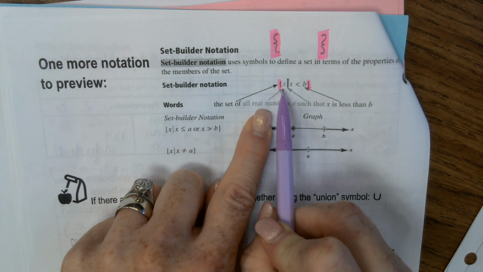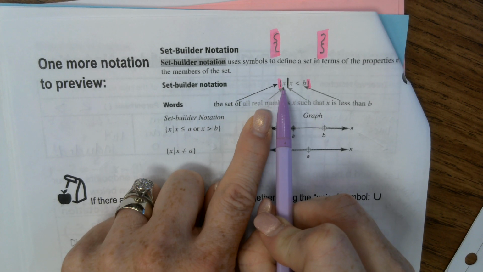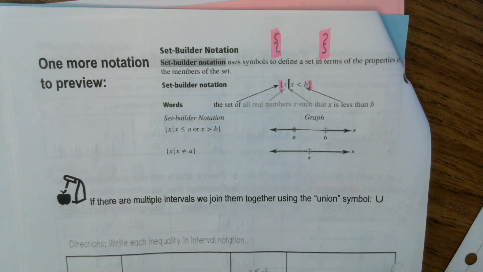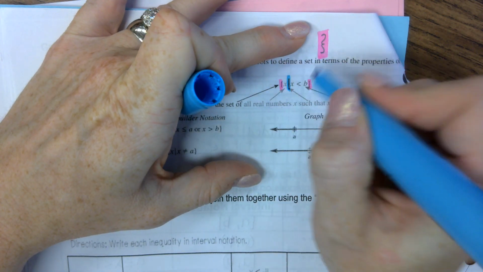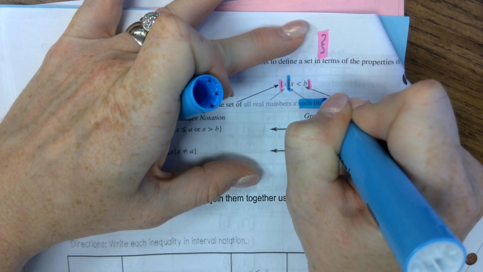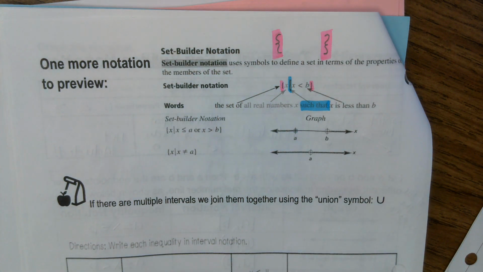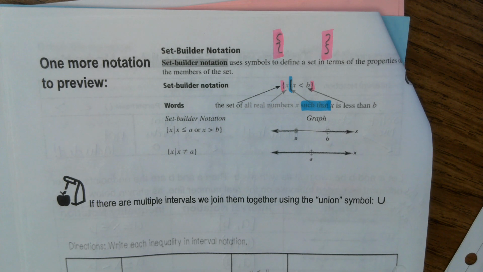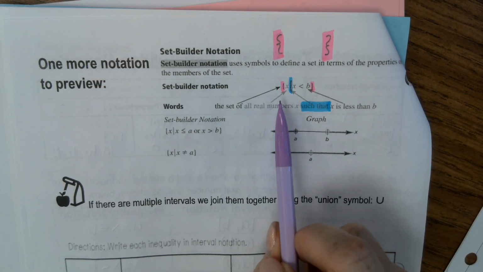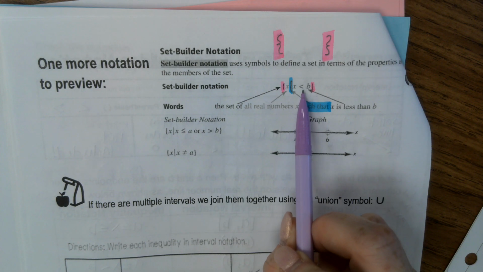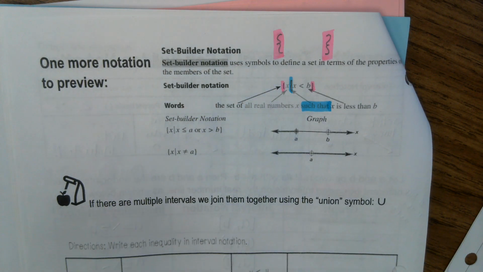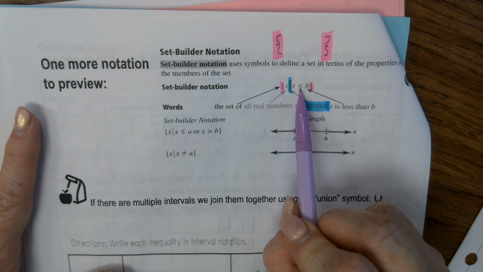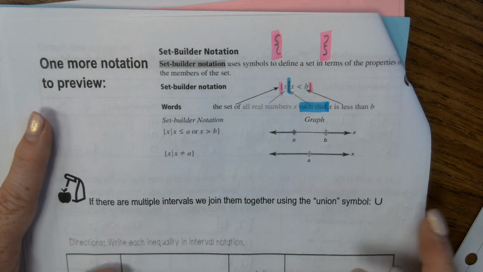The set of all real numbers x, this bar right here is read "such that", x is less than b. So any x values that fit into this particular set, whatever it's describing, just teaching you how to read this, are less than your b value.